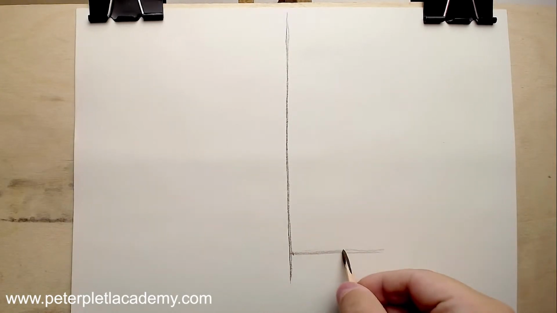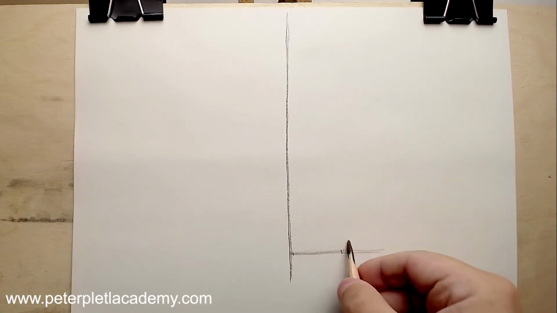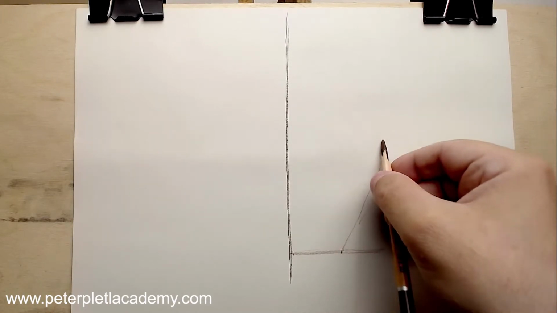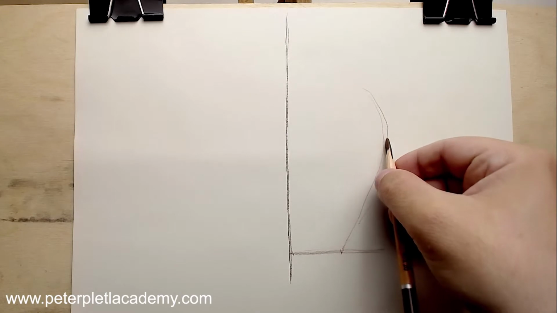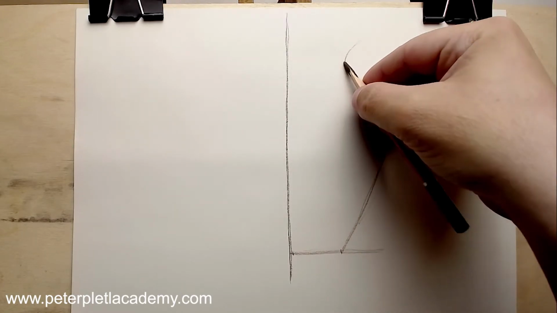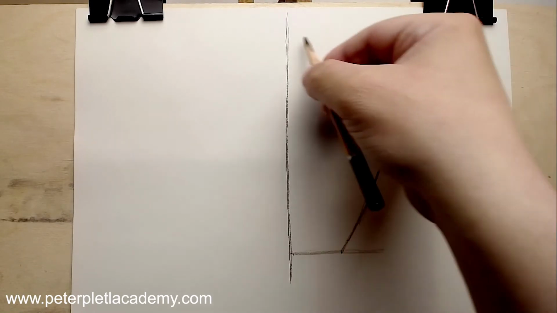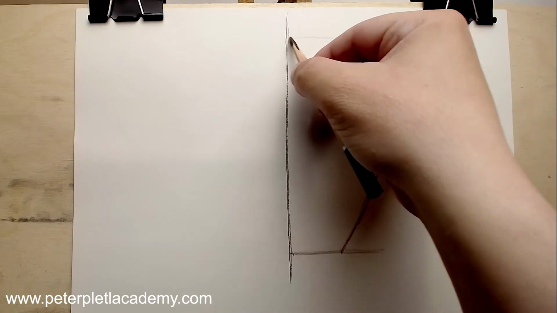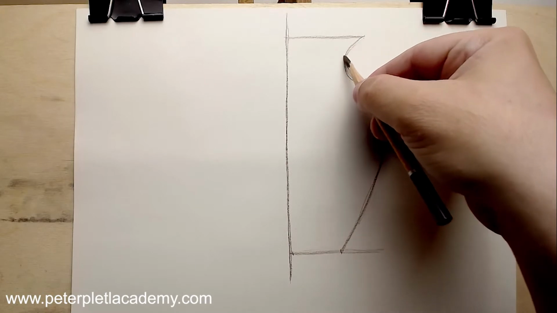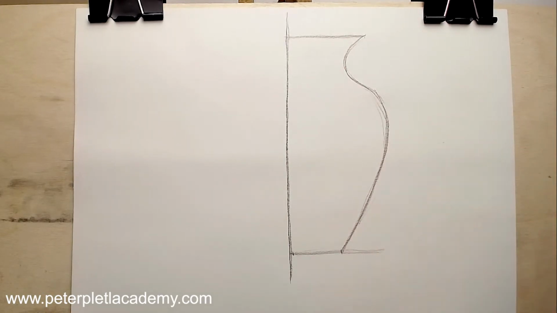Let's make a shape, and I think you will see what this shape is all about. It will be a little bit more complex, but you will guess really fast what this shape is.